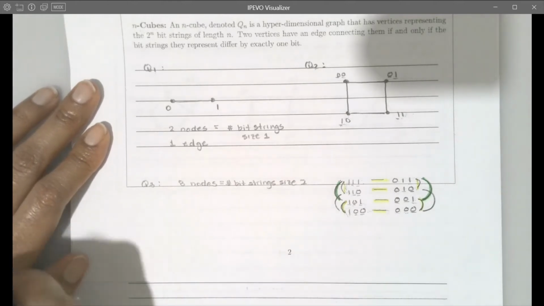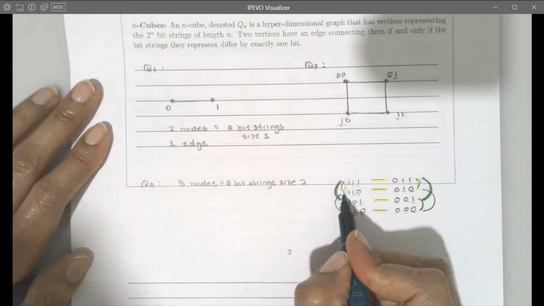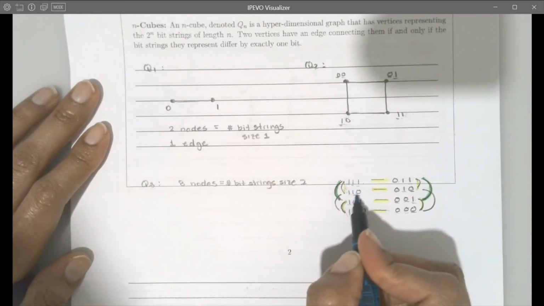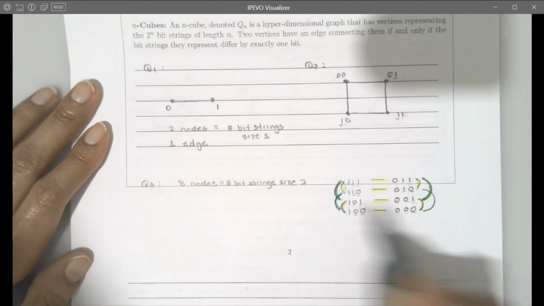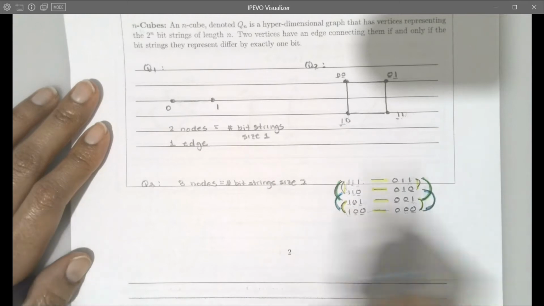And the bottoms will also see something similar. The bottom left-hand corner is going to be connected to the bottom left-hand corner of the second square. And same thing for the right hand.